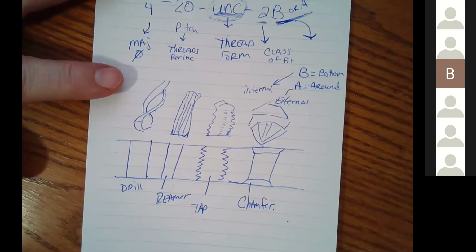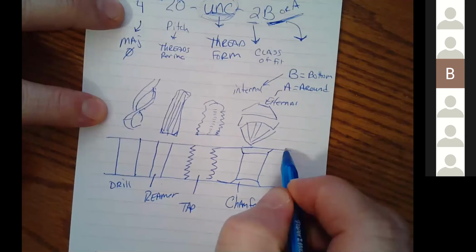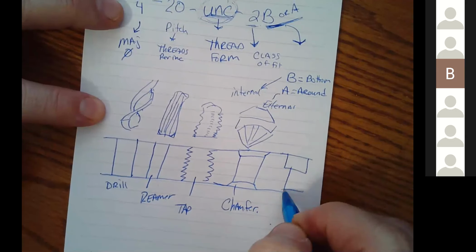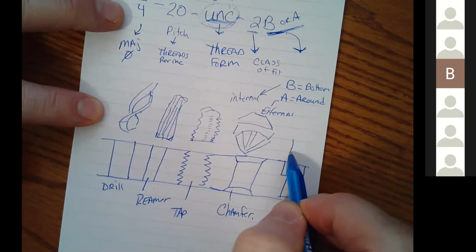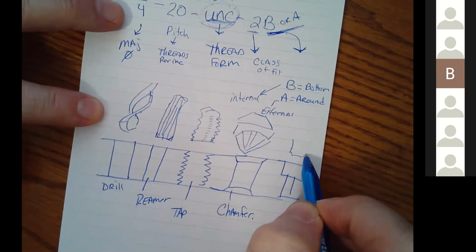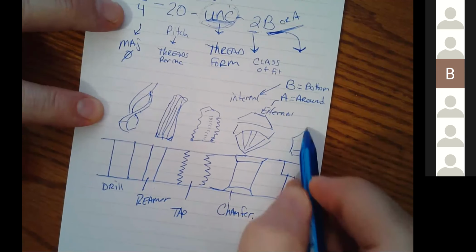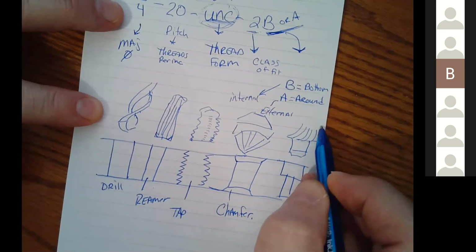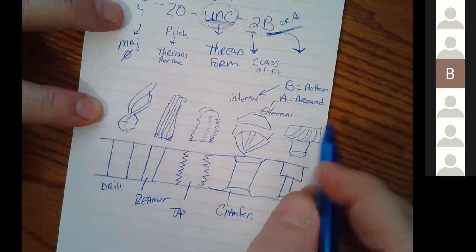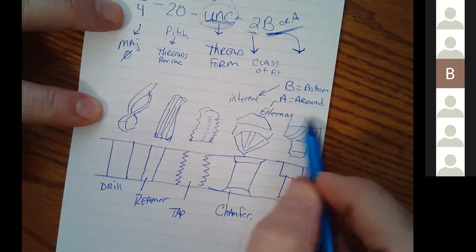Resume recording. All right, so then we have yet another hole that's going to look like this, and that's going to have a cutter that looks something like that.